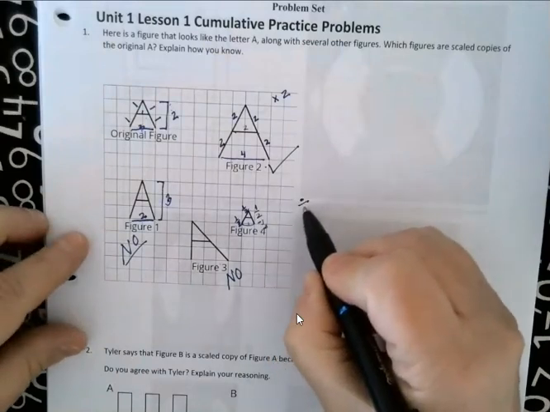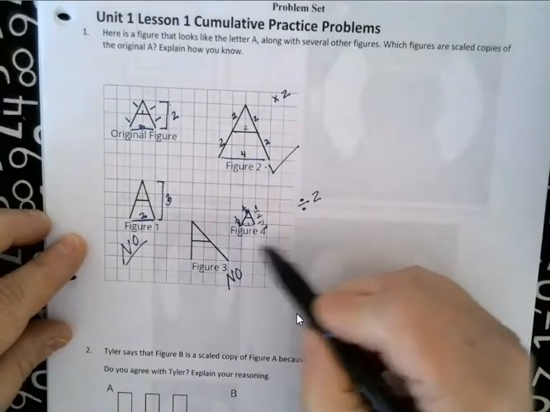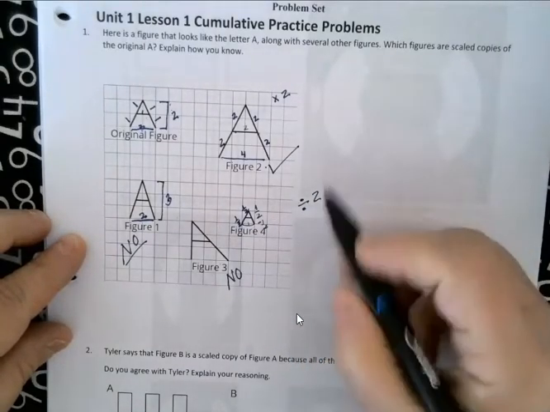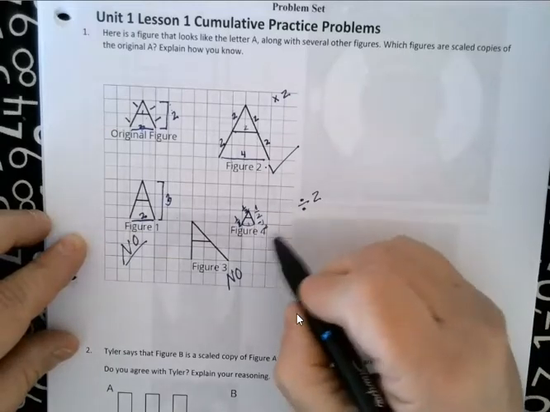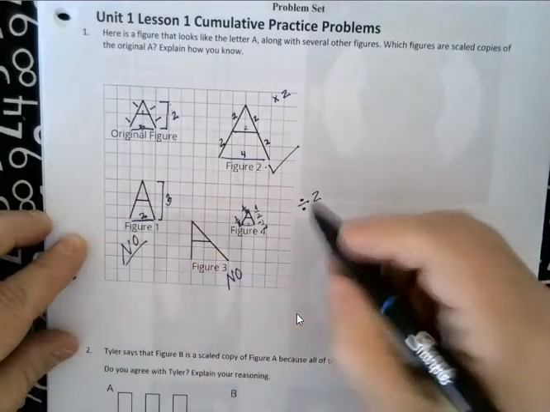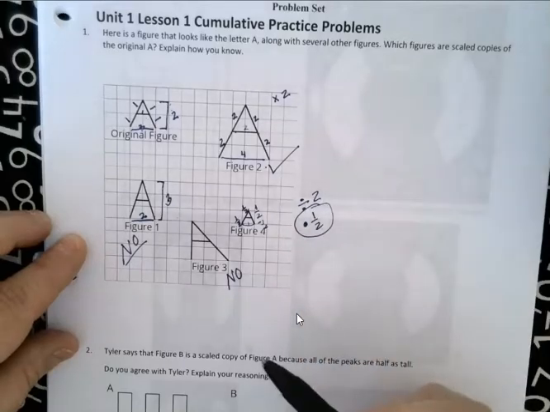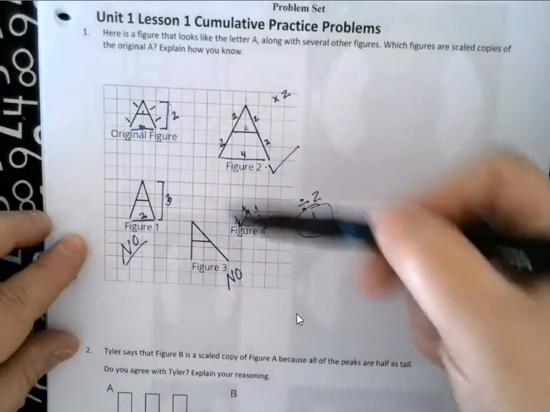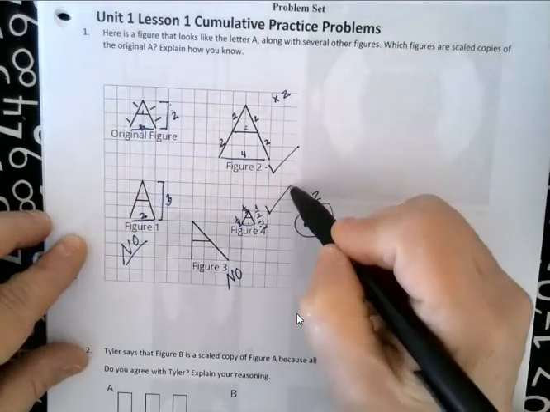We don't want to use division. So instead, if I was going to identify a scale factor, which was not required, this is a scaled copy because I actually took my original and multiplied times 1/2. But either way, everything stayed proportional, and therefore this one is also a scaled copy.